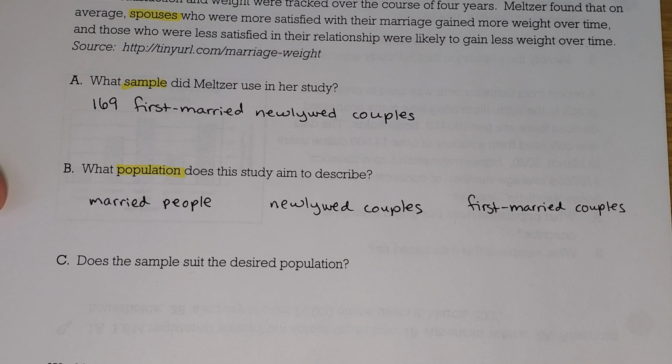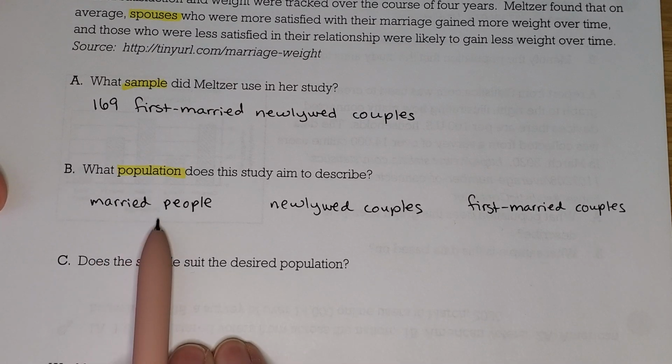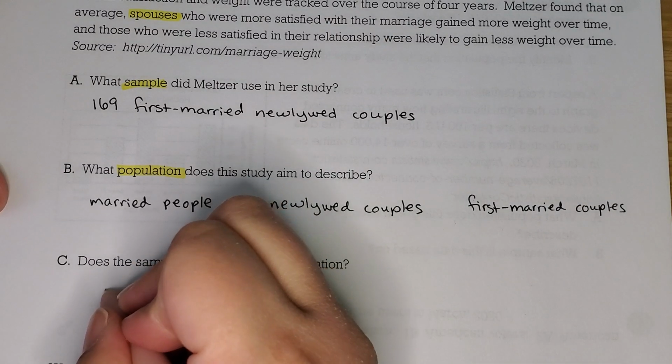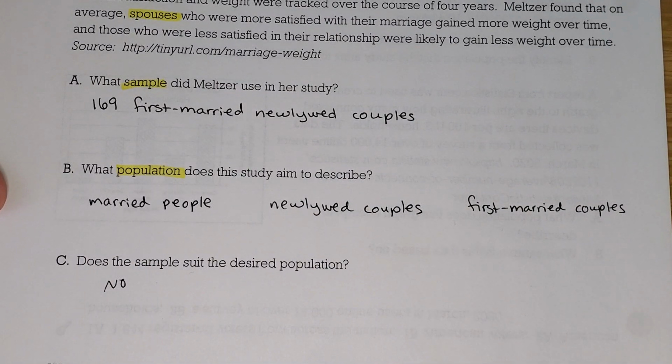I'm also thinking about things like, well, in this study, the things that are missed or represented but shouldn't be, can that have an impact on the results? So those are the things going through my mind. So for example, if I'm thinking my population is married people, I'm going to say no. The sample does not fit or doesn't suit that desired population.